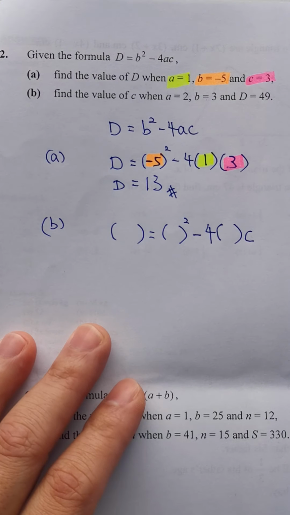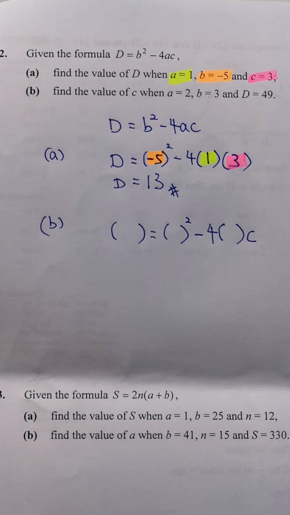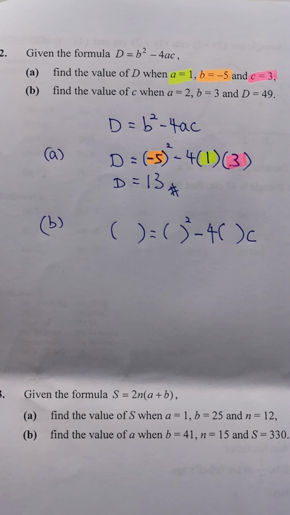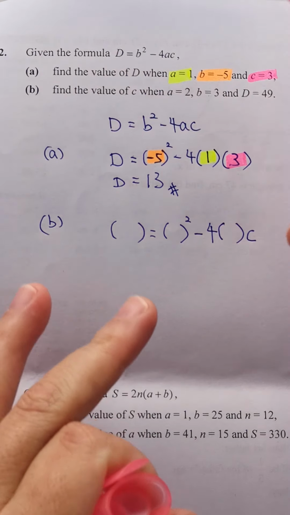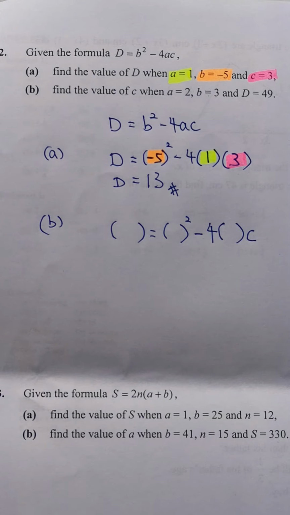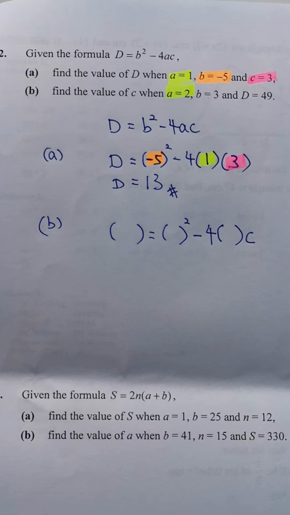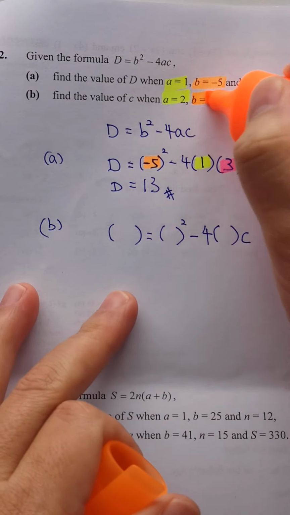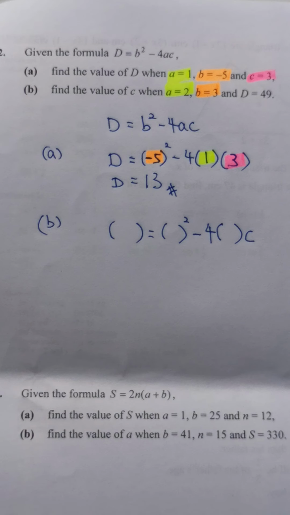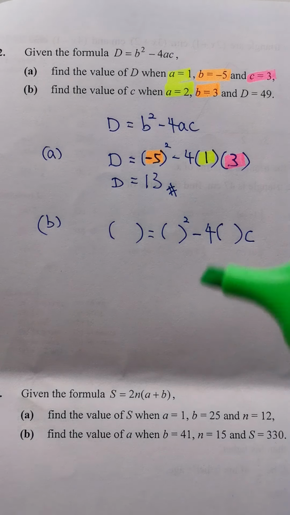So it's the same thing. If you are not able to see the substitution, you can use color to represent. In this case, I'm going to use yellow to represent my A, orange to represent my B, and for my D, I'm going to use a green color.